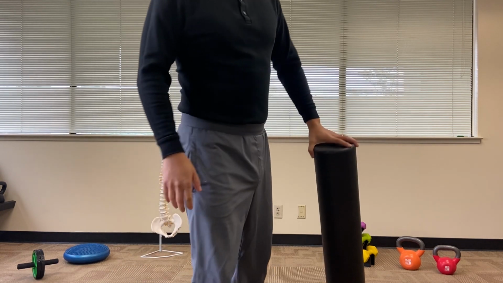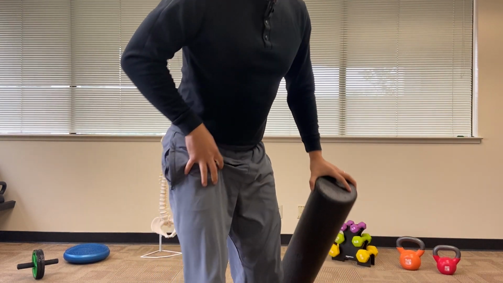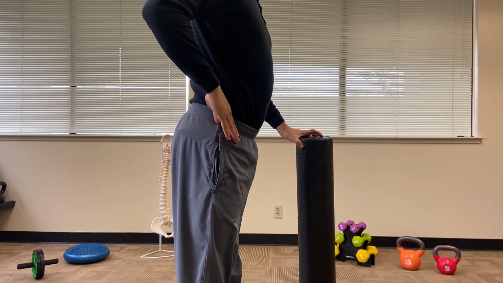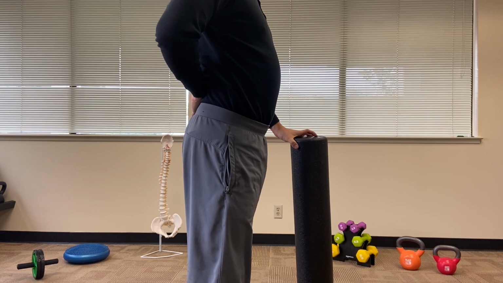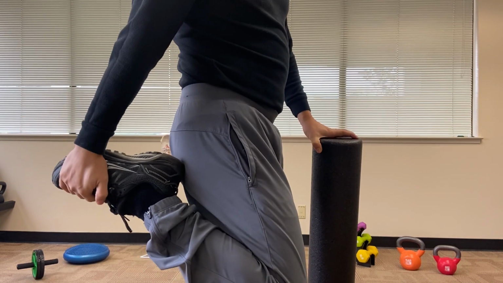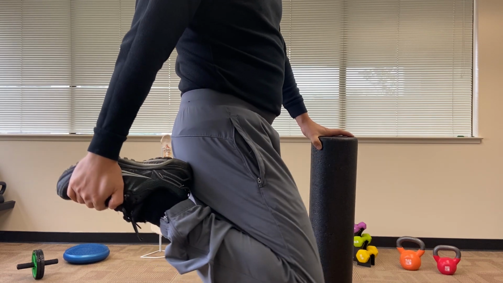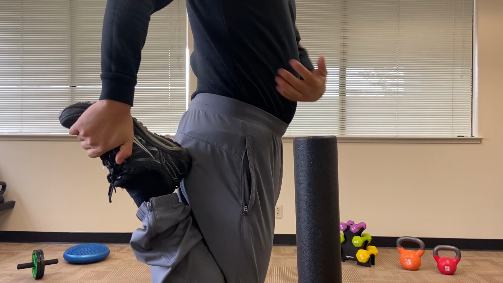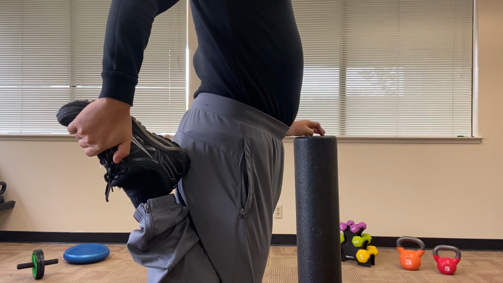A lot of times the quad muscle is so tight that they're unaware it's actually pulling their pelvis into an anterior pelvic tilt, and they're creating a lot of unnecessary arching in the back, like so. So a person that's not paying attention might just do something like this, unaware that their back is arching, their pelvis is tipping forward, and their abs aren't engaged.